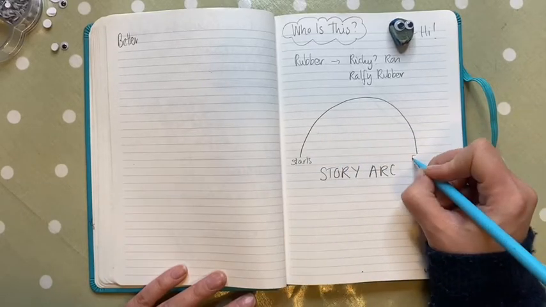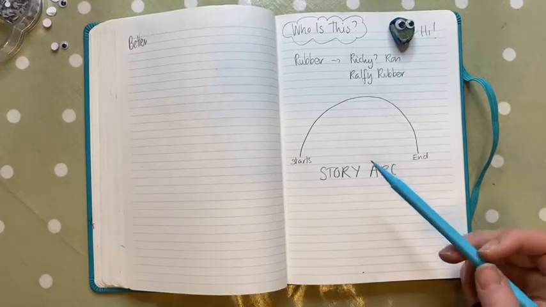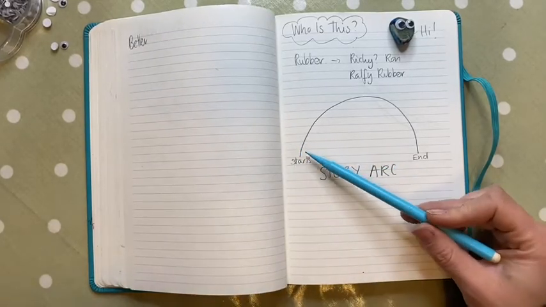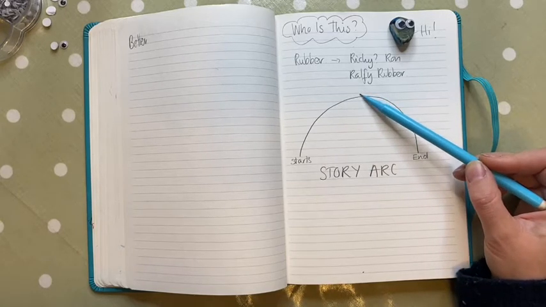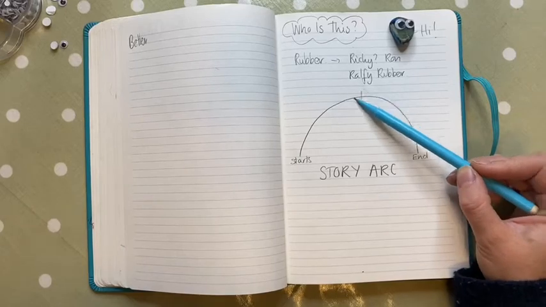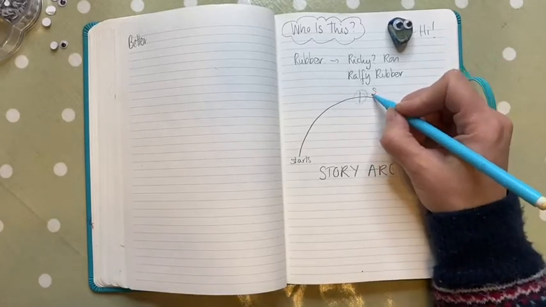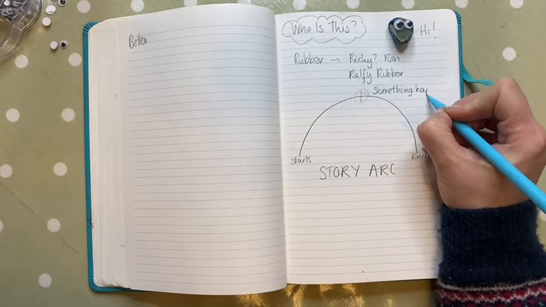And this is where your story ends. This is a format that lots of authors will use. What the arc basically tells us is, if your story starts here and it builds up and it builds until it reaches the dun dun dun moment, which is about here, that's where something happens. I'll write that in here. Something happens.